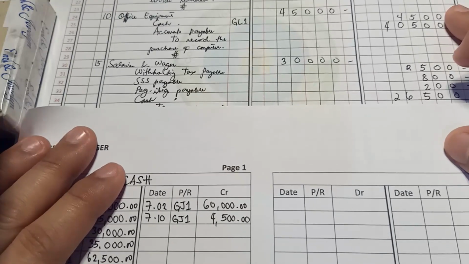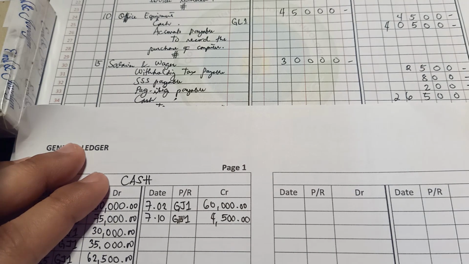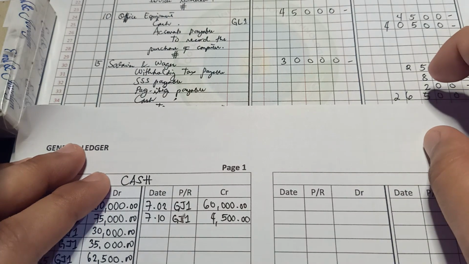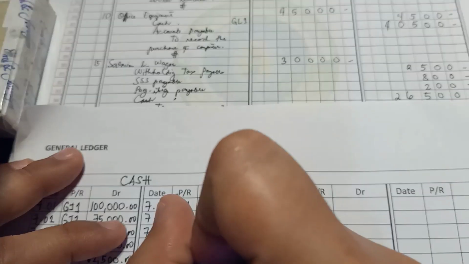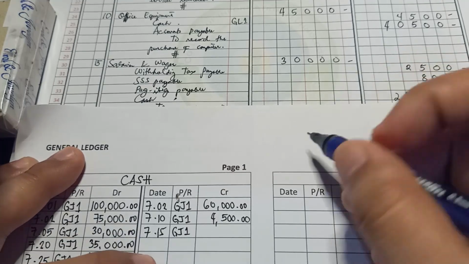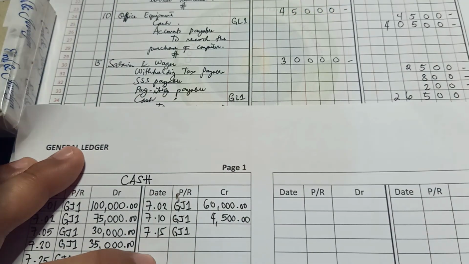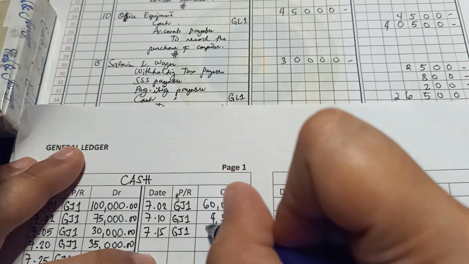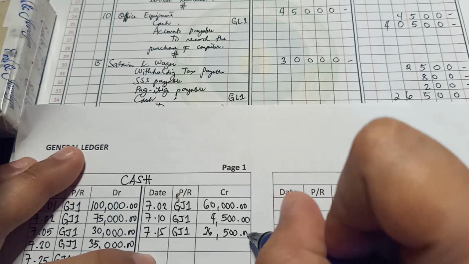So, cash, July 15, worth 26,500. Okay? So, lagay natin dito July 15. General Journal 1. Dito naman po, ilalagay na natin General Ledger 1. Okay? So, that is worth 26,500 pesos.